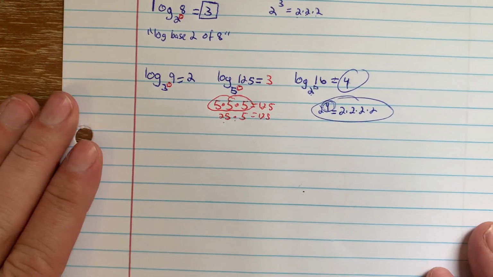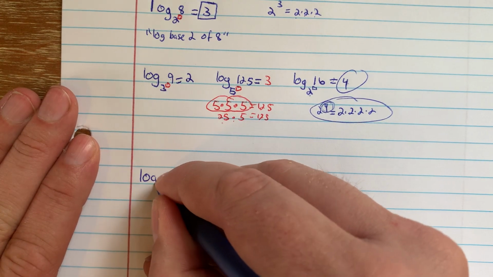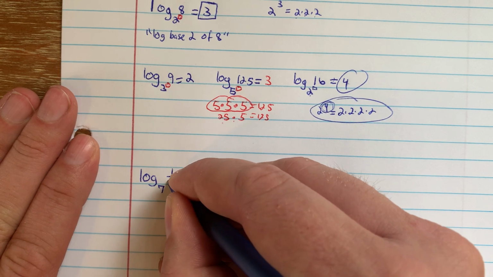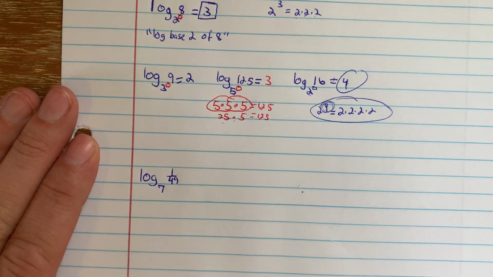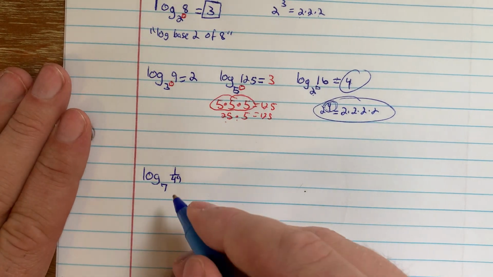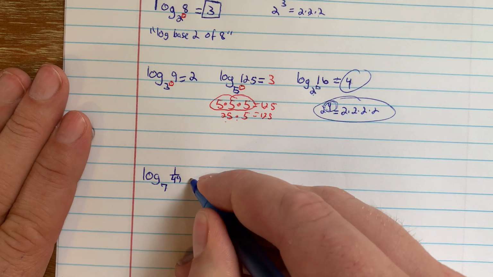Sometimes evaluating these logs can look a little bit different, like log base 7 of 1 over 49. Log base 7 of 1 over 49. This is saying 7 to what power gets you 1/49th.